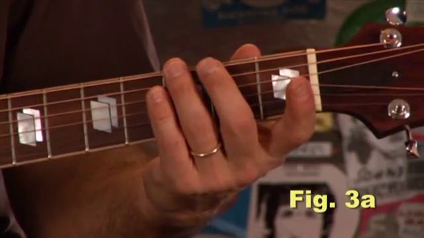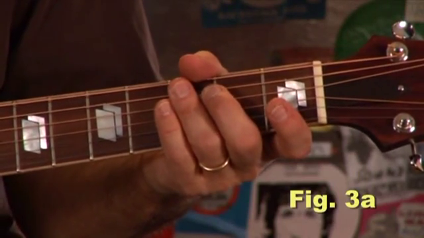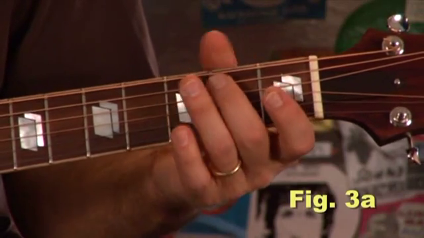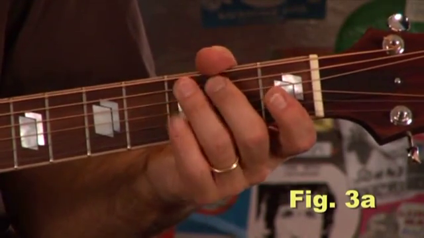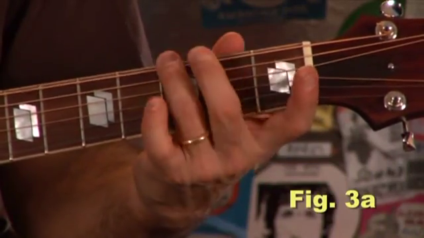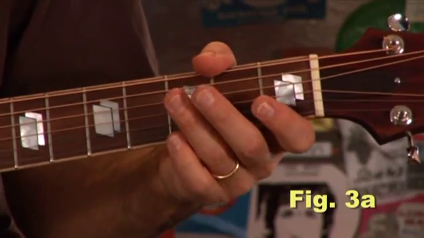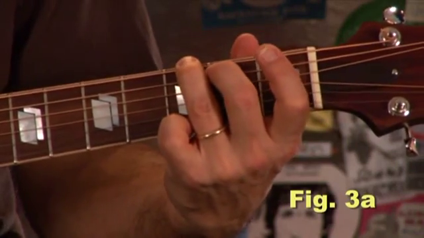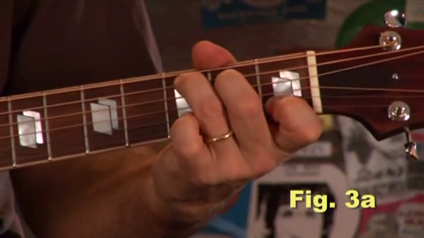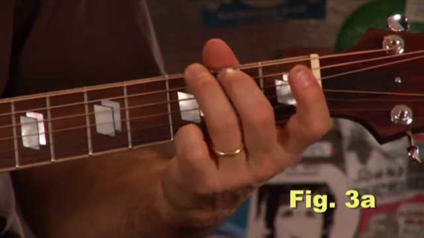A is the 2nd note in the scale, so that's the 2nd scale degree, and that's the 2nd in the key of G. B is the 3rd note, so that's the 3rd in the key of G. And C is the 4th note in the G major scale, so that's known as the 4. So when we have the 1 chord G, the 4 chord would be a C chord. And all the chords we're playing are just straight major chords.